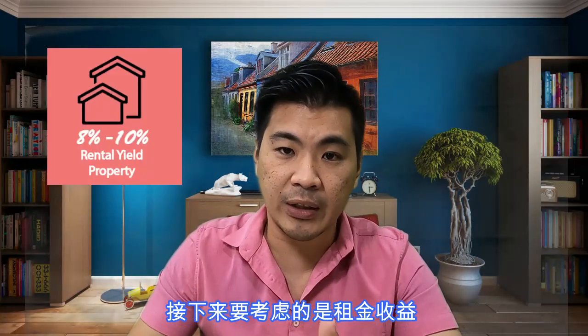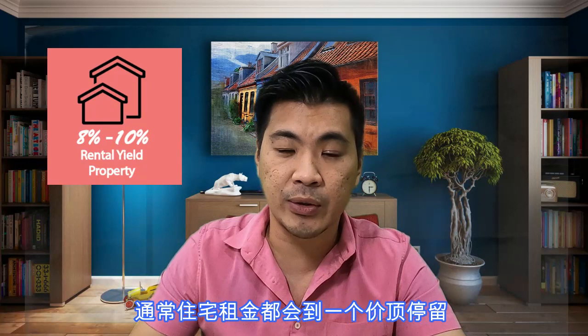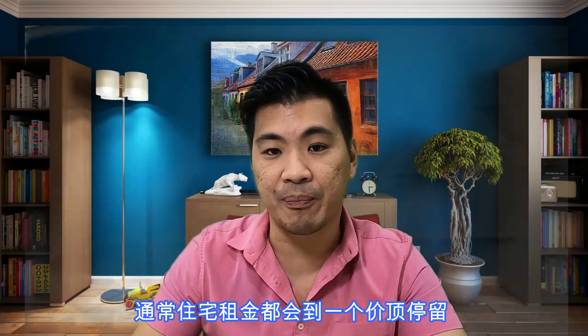The next thing that you need to consider is the rental yield. Rental for your residential properties tends to stay at a peak for a certain period of time. For commercial titles, the rental tends to increase as the demand comes in. So that's why commercial titles tend to have better rental return as compared to residential titles.